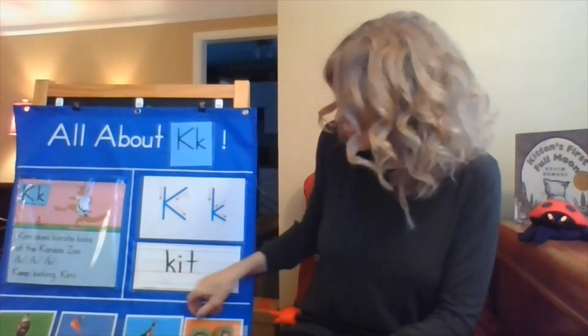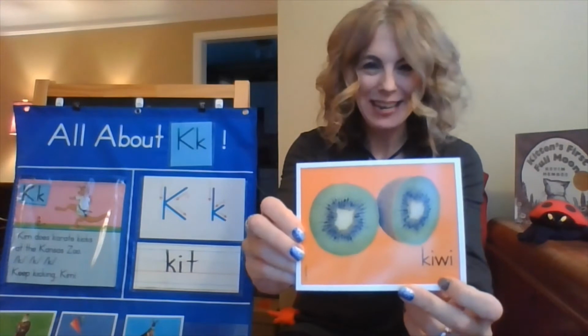And one more word that we have here is a type of a fruit. It's very sweet and very delicious, and it is called a kiwi. Say kiwi. Kiwi starts with the letter K.